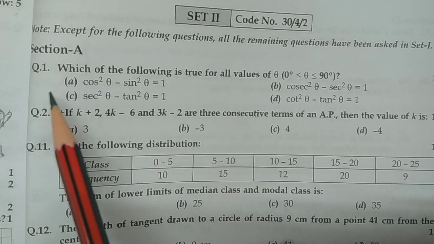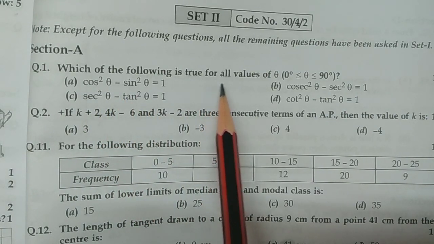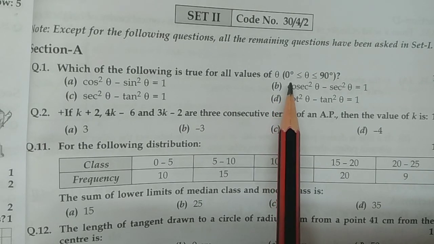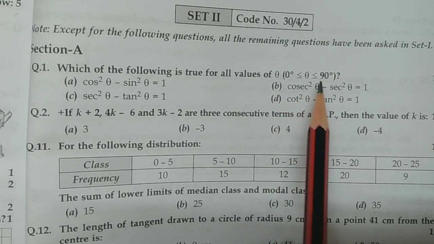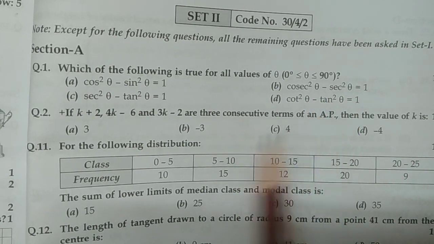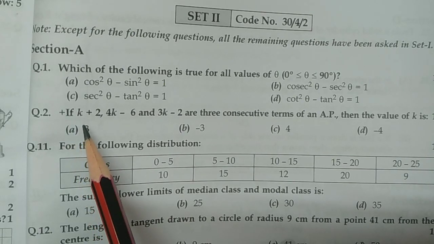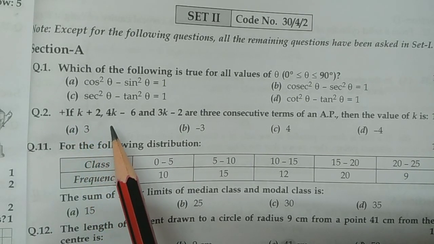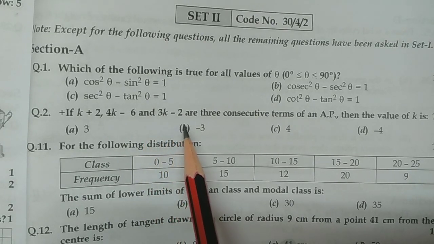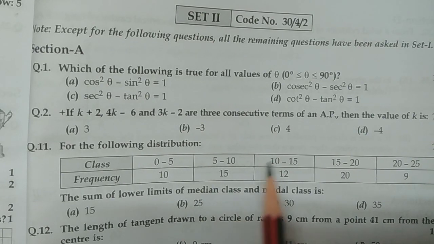In section A, question number 1: which of the following is true for all values of theta, where 90 degrees is greater than theta greater than minus 90 degrees? You have to find the correct answer from these four options. Now question number 2: if k plus 2, 4k minus 6 and 3k minus 2 are three consecutive terms of an AP, then what is the value of k? You have to find the correct answer from here. You can choose the answer clearly from here.